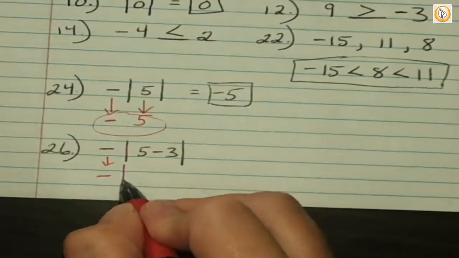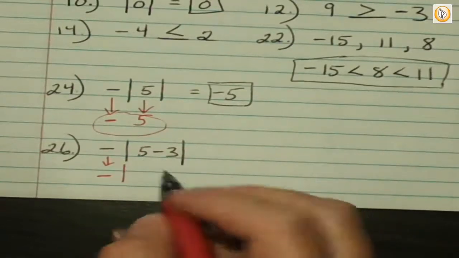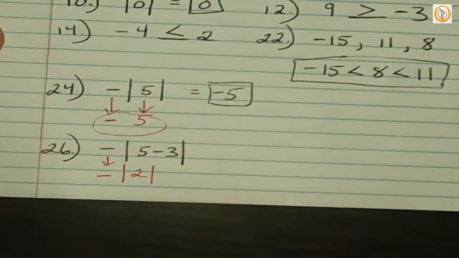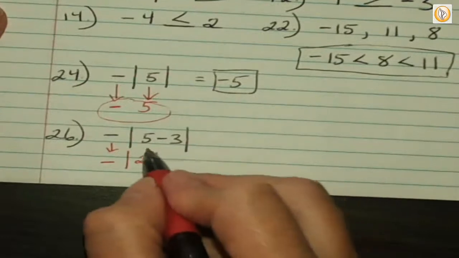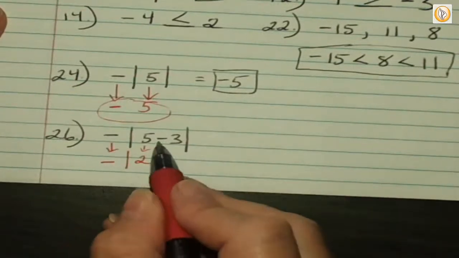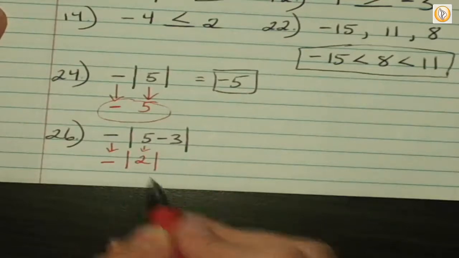And you do not take it out of absolute value yet. What is 5 minus 3, Tanner? 2. So now we have absolute value of 2. See that? I brought down the negative sign and we are not taking it out of absolute value yet. Trust me, don't do it.